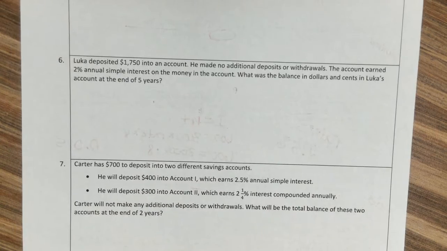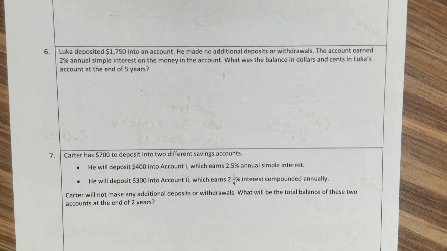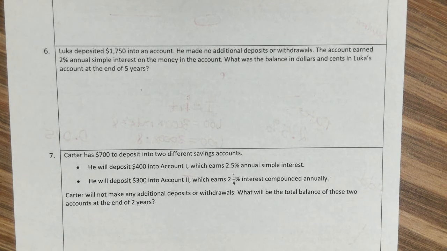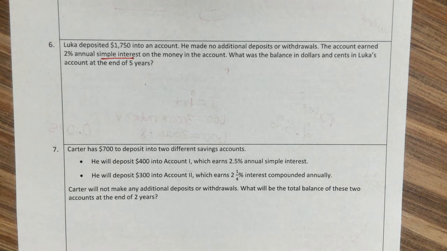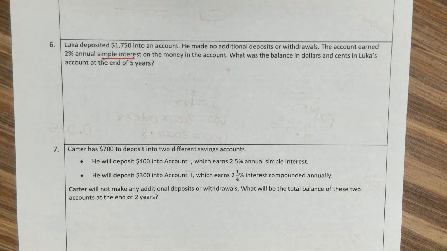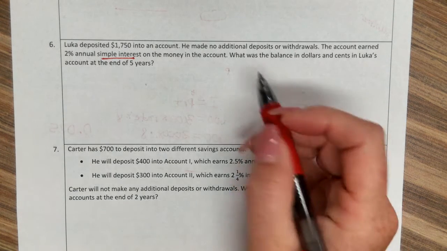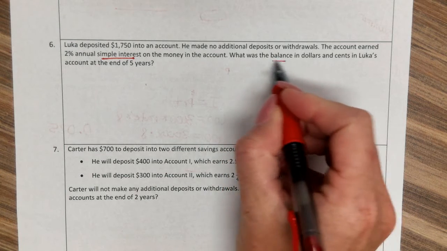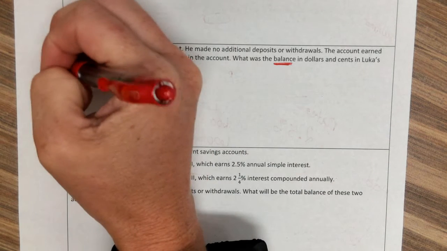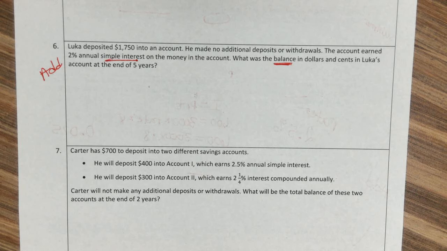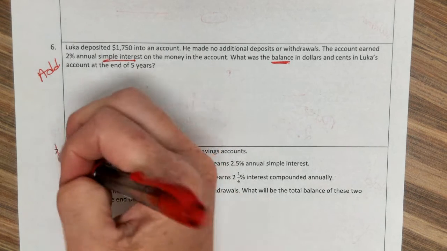Okay, let's look at number 6. Luca deposits $1,750 into account. He makes no additional deposits or withdrawals. The account earns 2% simple interest. What does simple interest solve for? Interest. Now look at the question. What was the? Did it ask for interest? No. So I'm going to have to go a step further and add it back to my principal. Okay, we're not going to do number 7.